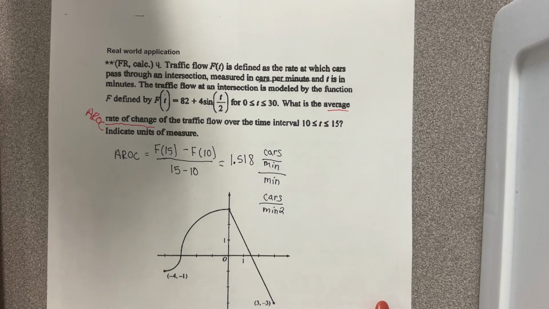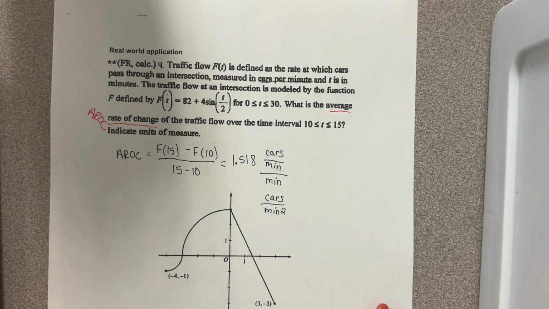Okay, so this is how you would use the calculator to answer an average rate of change problem. If you have any questions, please make sure you ask so I can help you out.